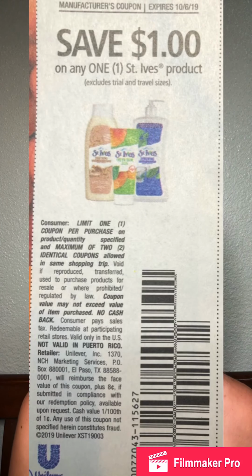Now, the next line of that, it says maximum of 2 identical coupons allowed in same shopping trip. Okay, what does that mean? Identical coupons in the same shopping trip.